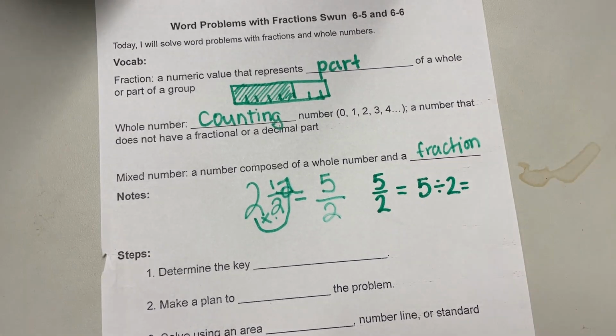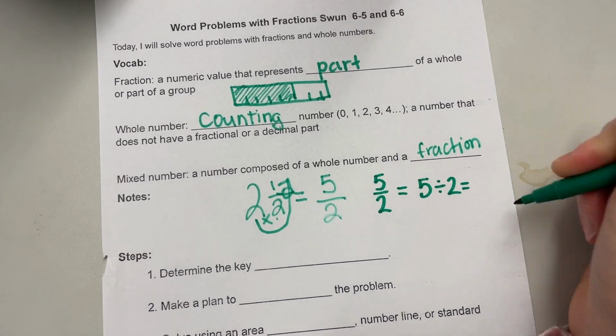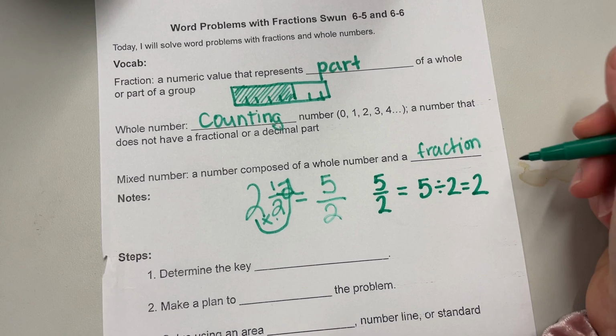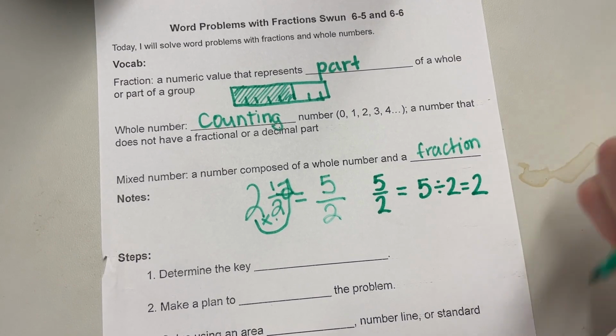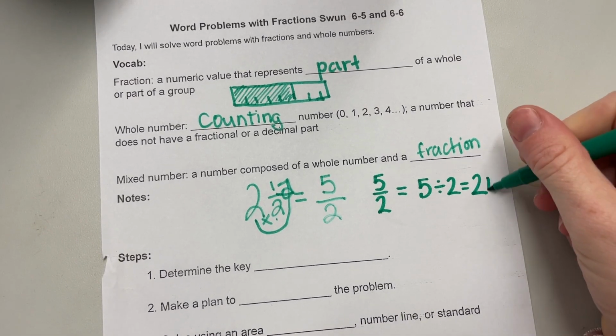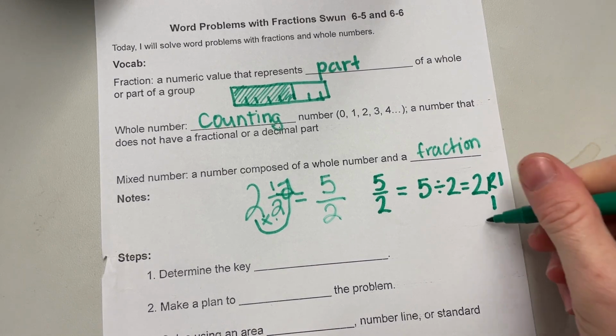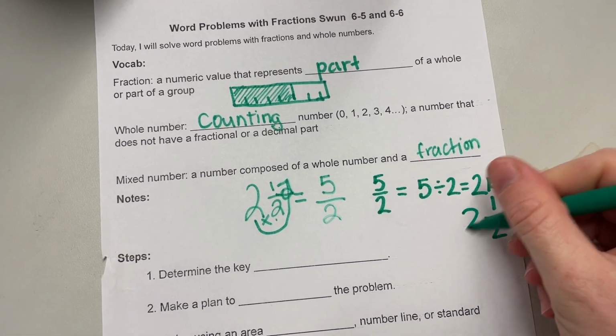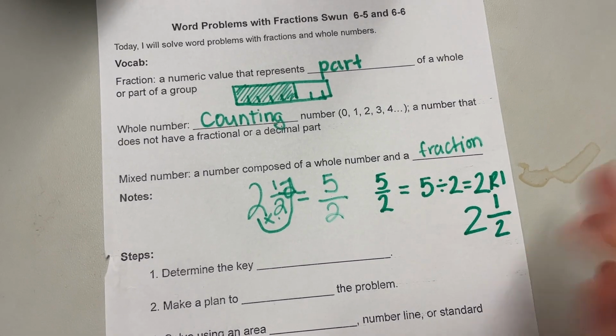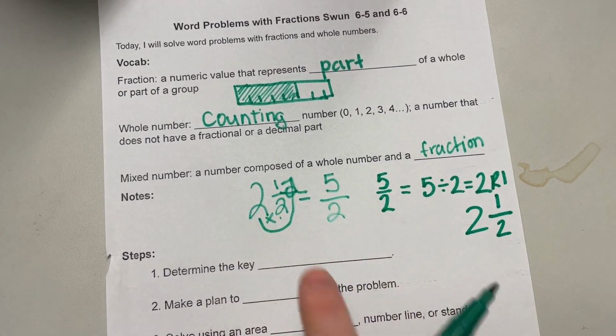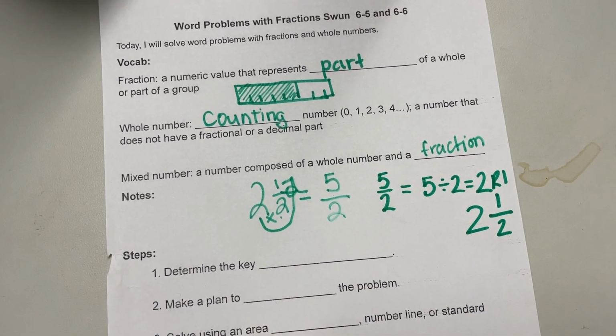Ask myself, what can I multiply 2 by? 2 times 2 equals 4, and then I count up to get to 5, so I have remainder 1. The remainder becomes my numerator, denominator stays the same, and my whole number stays the same. So 2 ways to get 2 1/2 equals 5/2.